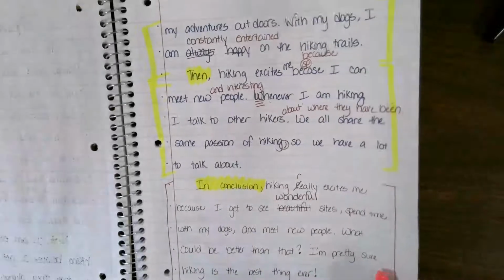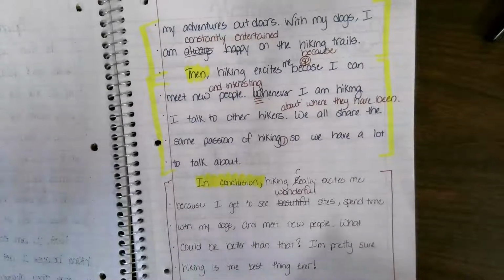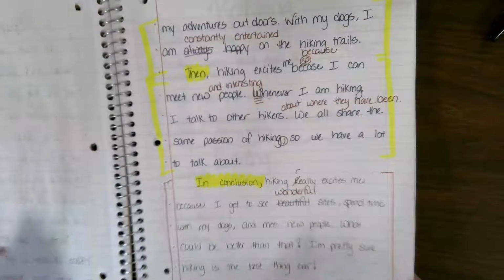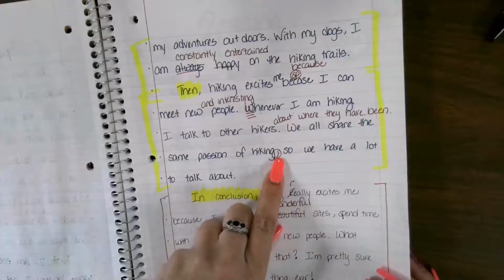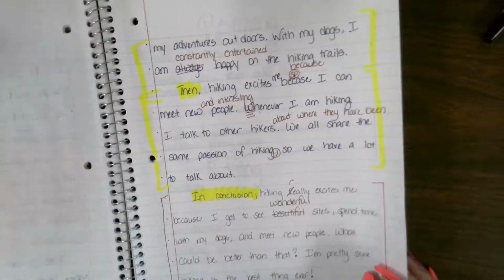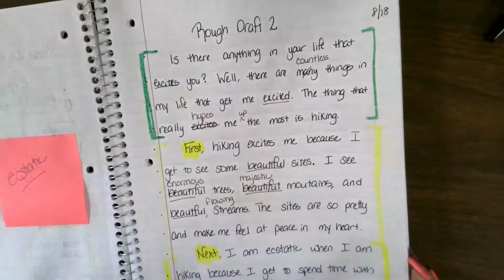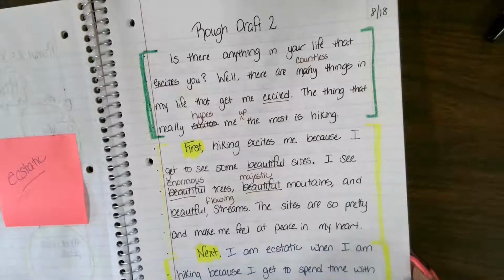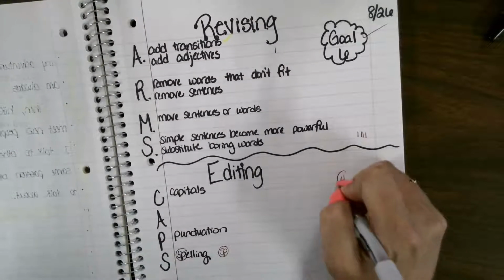Excites me because I get to see wonderful sights, spend time with my dogs, and meet new people. What could be better than that? I'm pretty sure hiking is the best thing ever. Very good. So I think I found, let me see, I found 1, 2, 3, 4... Did I find any over here? I don't think I found any mistakes over here, or editing errors. Okay, so I'm just going to write what I found over here.